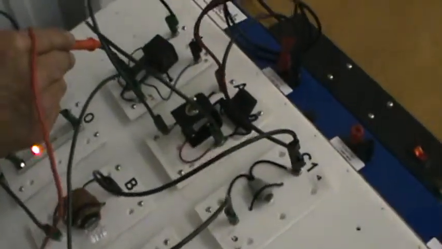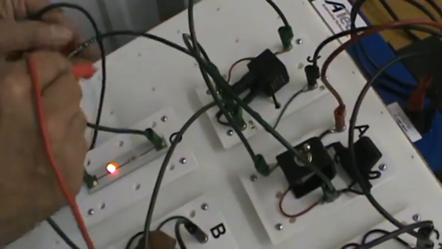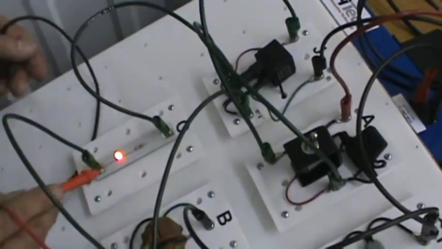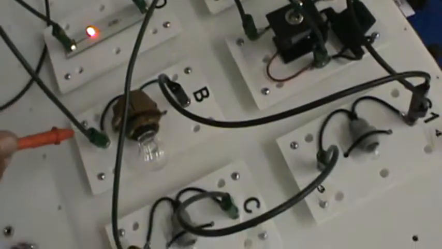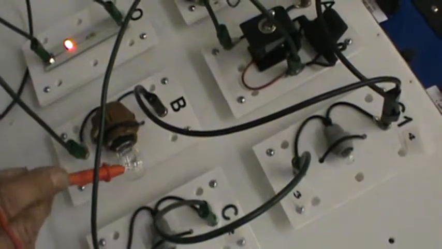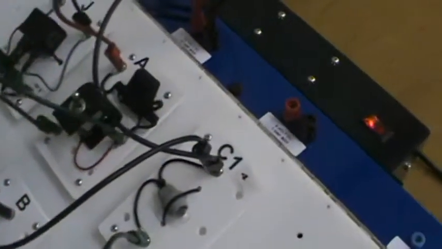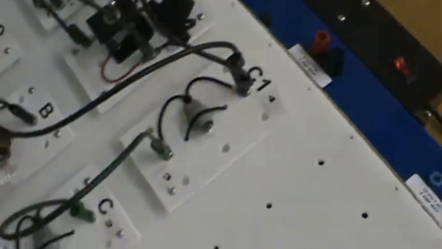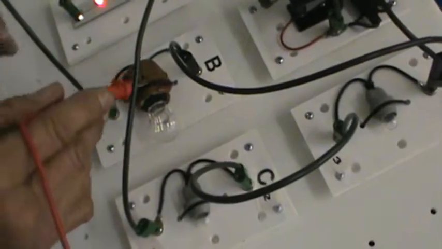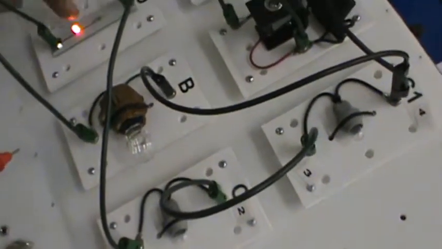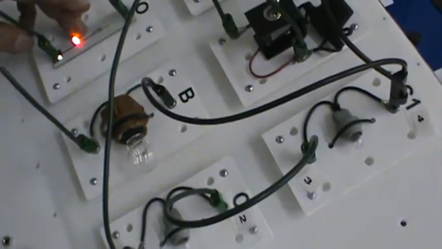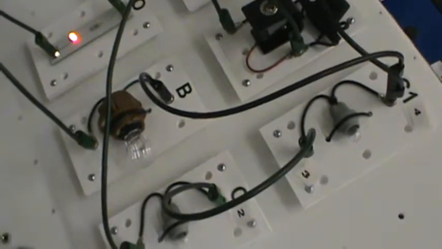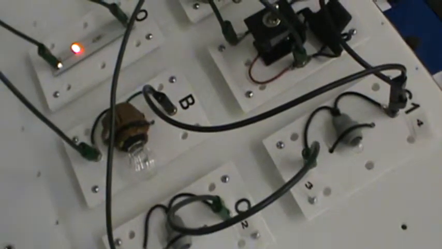We're coming through the relay and it's coming through this wire, through the LED, and to attain a ground, it's got to go through this lamp and then over to a ground. Now, if this lamp were faulty, then this would be an open circuit, so the ground path for the LED wouldn't be possible. So the LED wouldn't be illuminated.